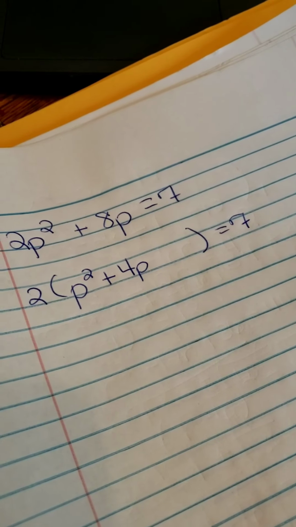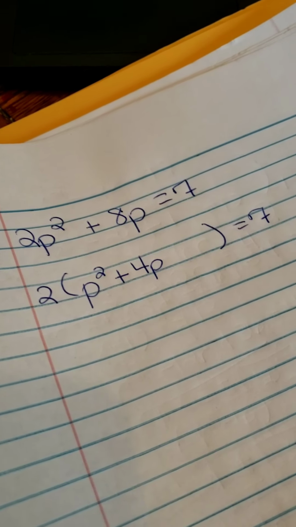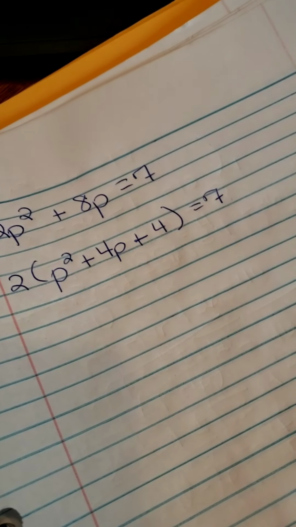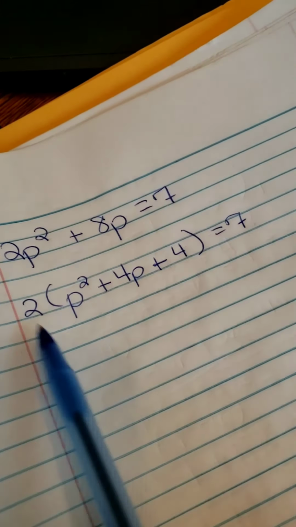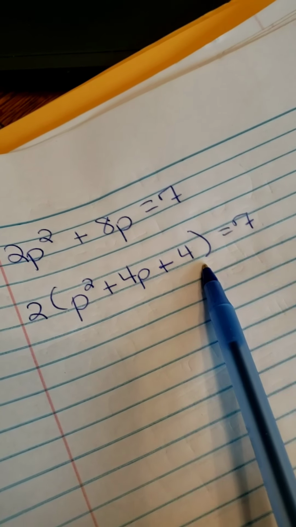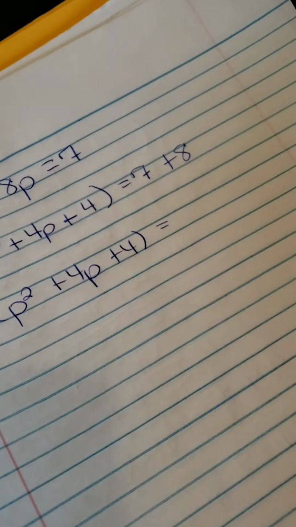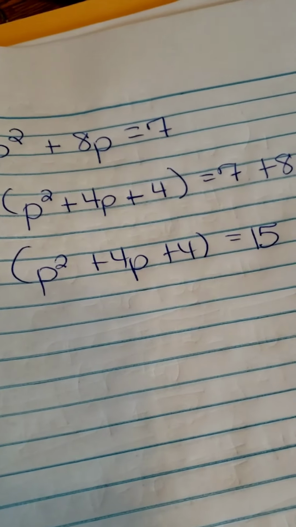Now I am going to go ahead and complete the square. And so I know that 2 plus 2 will give me 4. So plus 4 on this side. All right, now this is where it becomes tricky because 2 times 4 is actually 8. So I have to add 8 to the other side, even though I only added 4 to this side. All right, and 7 plus 8 is 15. All right, so this is what I have so far.